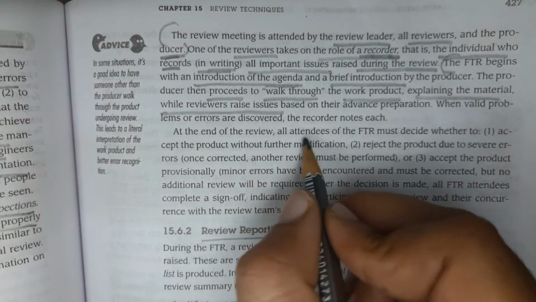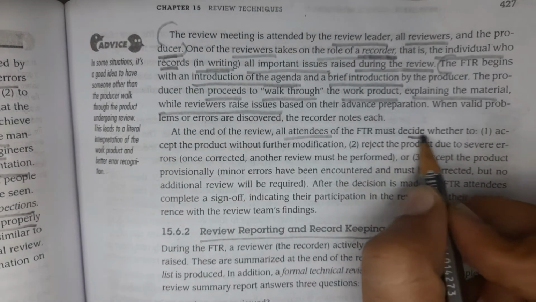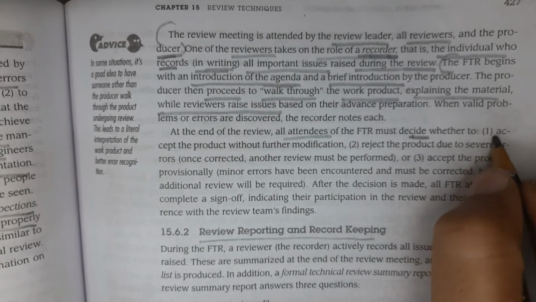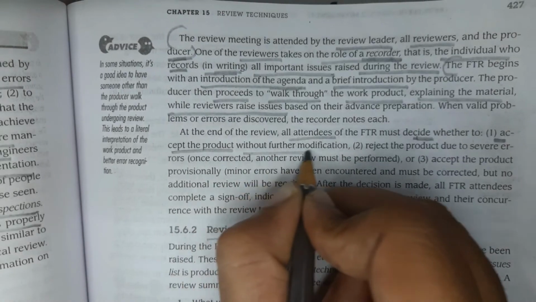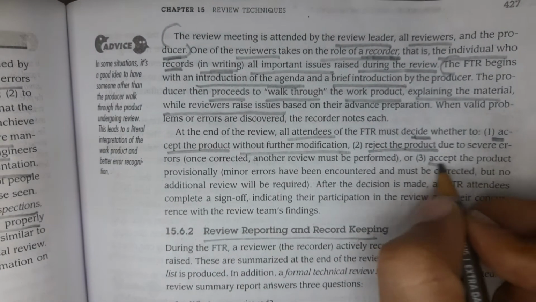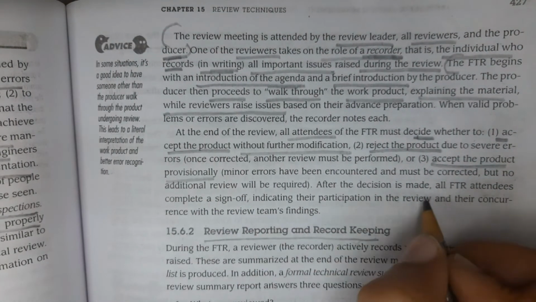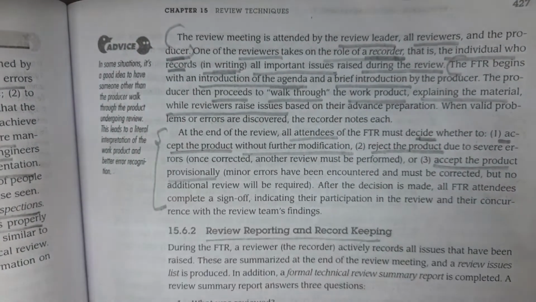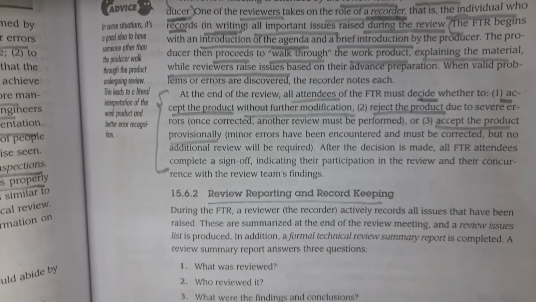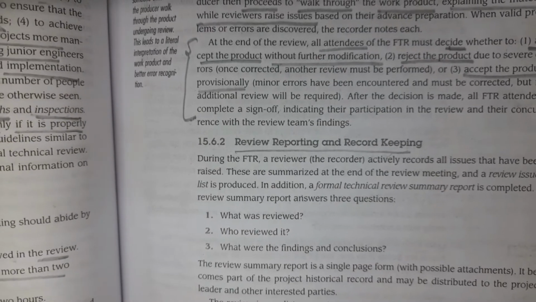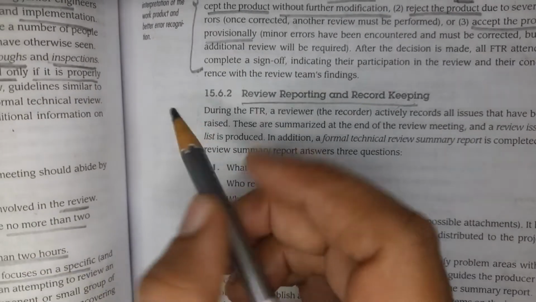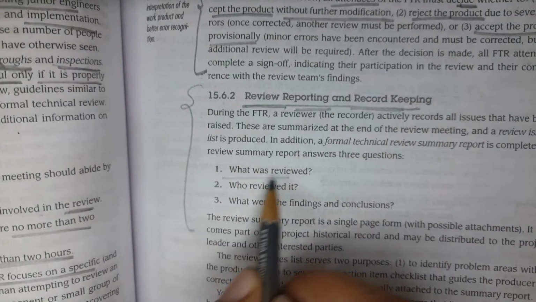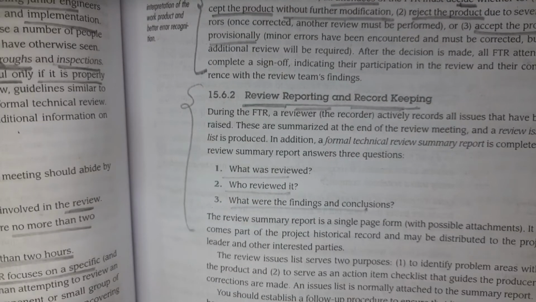Now at the end of the review, all the attendees must decide. When a meeting is taken, there should be some outcome, right? So what is that outcome? We will see here: accept the product without further modification, reject the product, or accept the product provisionally. Okay, 3 points are there. This is the outcome of the meeting. Now when that meeting was taken, who has taken that meeting, what was the time of the meeting, all that detail you have to write in this point, that is review reporting and record keeping. Who reviewed it, and what were the findings and the conclusion.